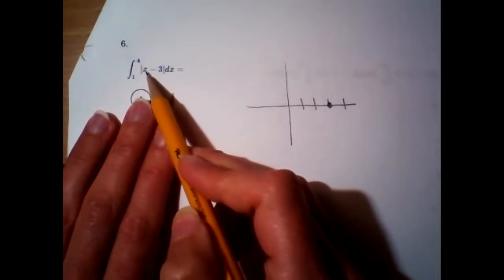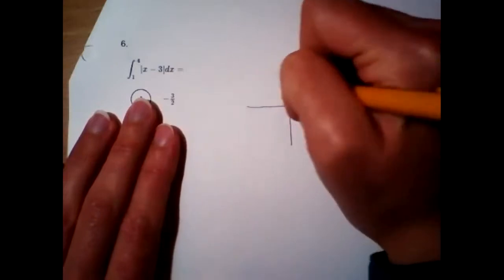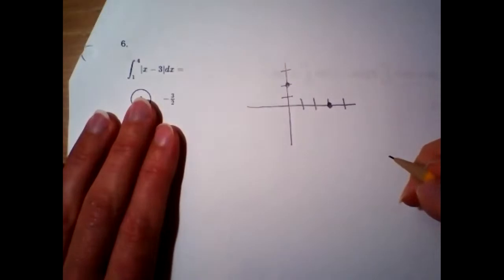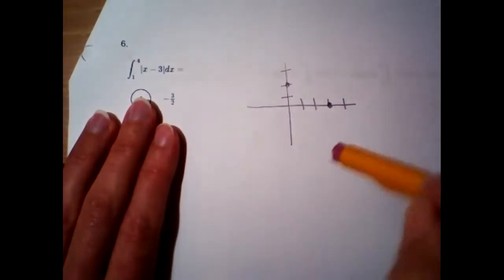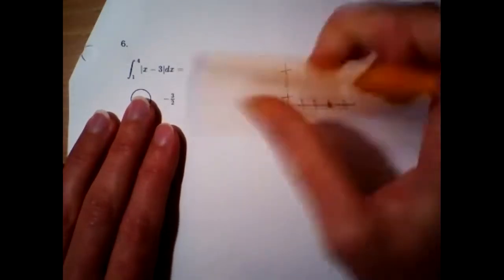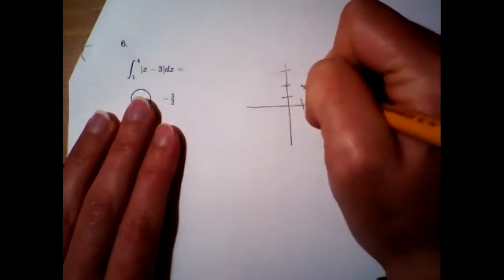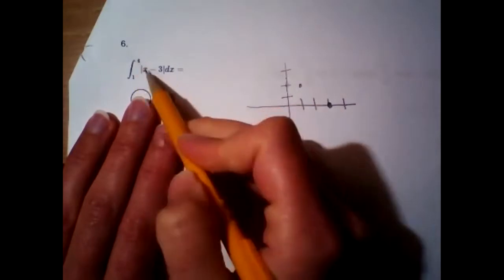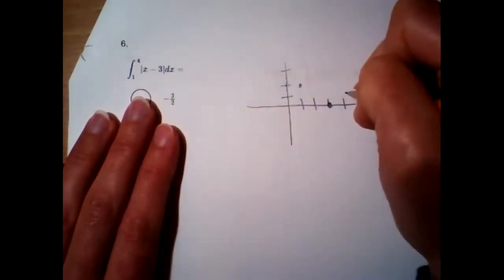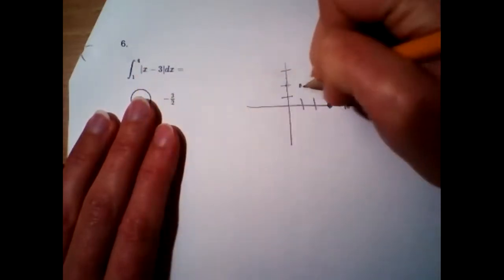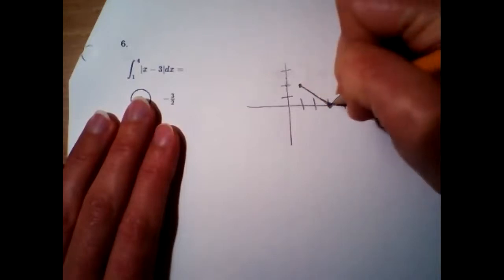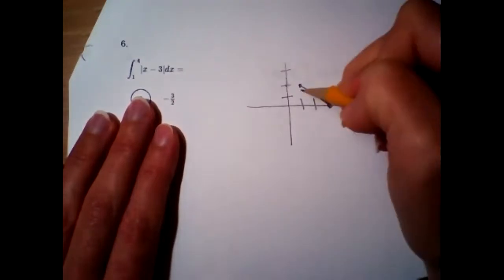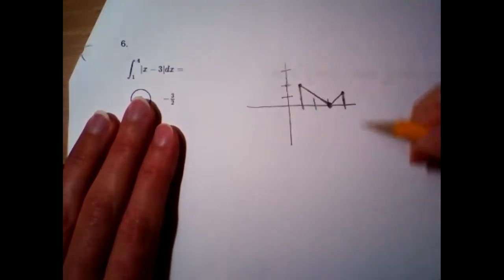So if I plug in 1, that's going to give me the absolute value of -2, which is 2. Oh, sorry, I didn't plot that at (1, 2). I plotted that at 0. I apologize. That should be at 1. And then if I plug in 4, I'm going to get 1. So this is that V shape. And I mean, the graph would continue on. It's just I only want the area from 1 to 4.